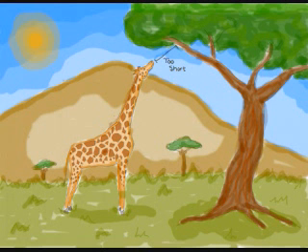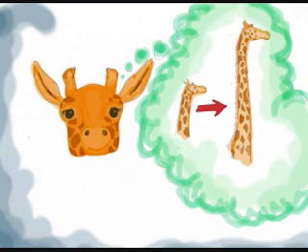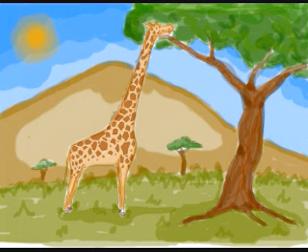Another example of this would be a giraffe whose neck is too short to reach food, and not being able to eat enough could possibly result in its death. The giraffe would then proceed to grow their neck out long enough to reach the leaves of trees. Having a longer neck would allow the giraffe to get the nourishment needed to be healthy and produce offspring. The giraffe would then inherit their parents' long necks and be better suited for the environment.